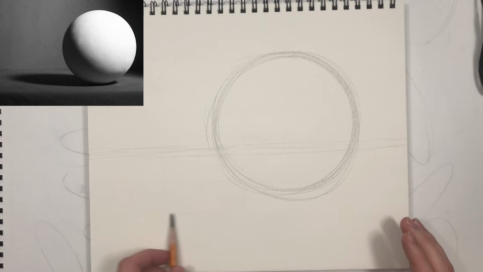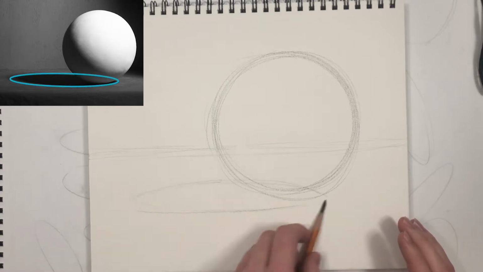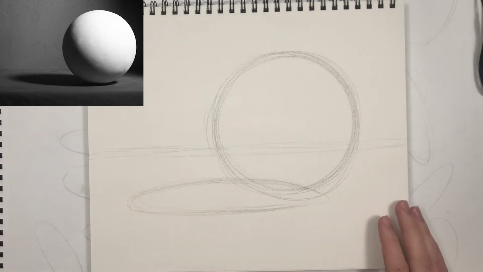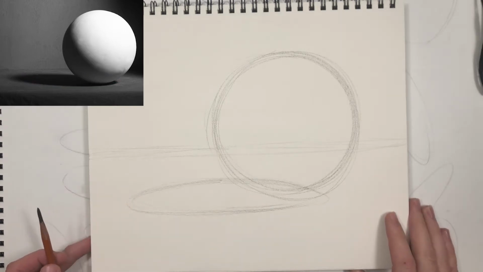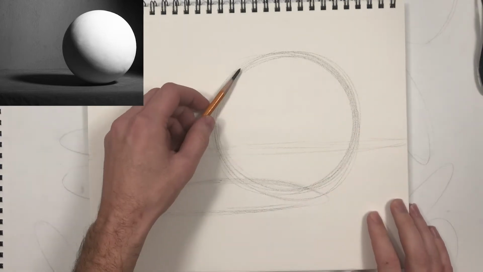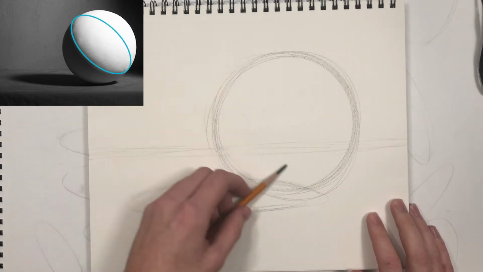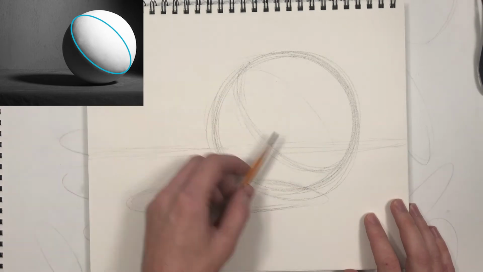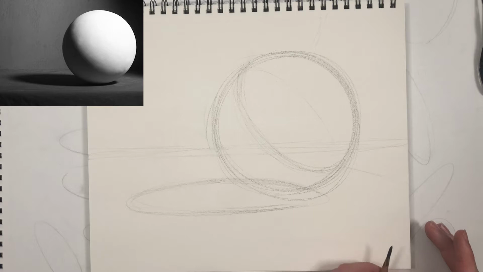The shadow of this sphere is going to be an ellipse. So I'm going to lay that in roughly the way I see it in the image. And this is the basis for my light and shadow situation. Now I need to figure out where the light divides from the shadow on this sphere. And it seems to happen along an ellipse that arcs downwards like that. We'll define some of these other shadowy spots like the front of the table there, some of that background.